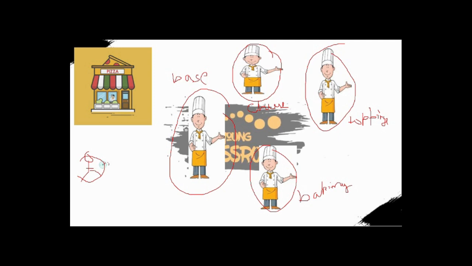Once he places this request to something which we will further be seeing as a gateway, this gateway forwards the request. Depending on the amount of base, it contacts the base person. Depending on the amount of cheese, it tells the cheese person. Depending on the amount of toppings, it tells the topping person. And depending on the type of baking, whether he wants a fresh pan pizza or other pizzas, it will contact the baking part. Once the base has been prepared, it is passed to the cheese one.